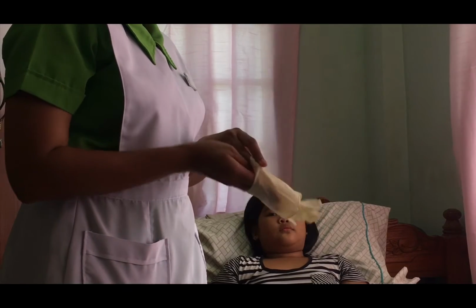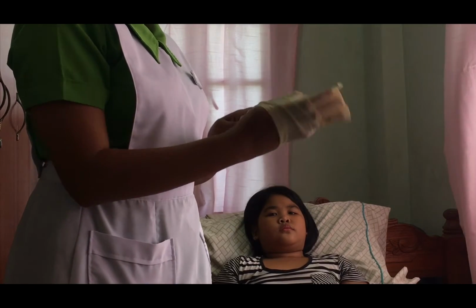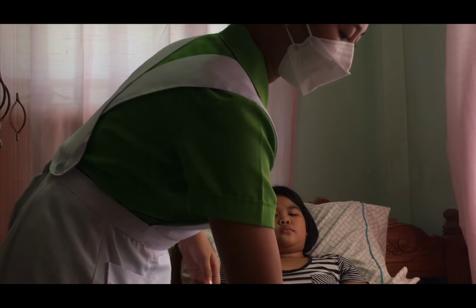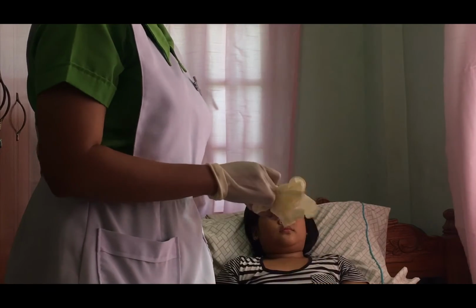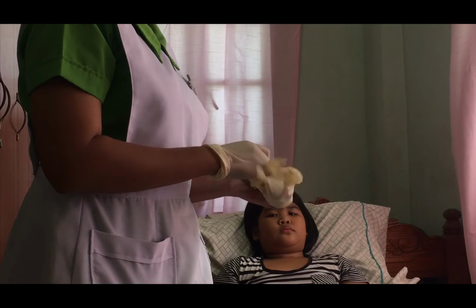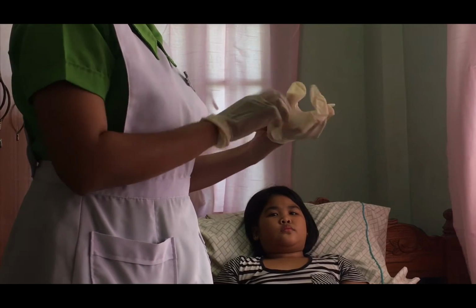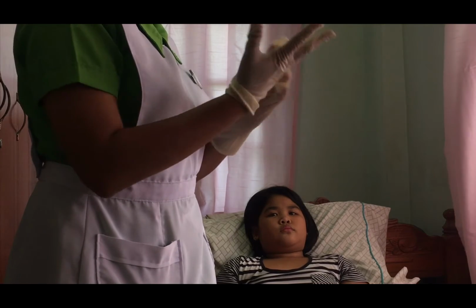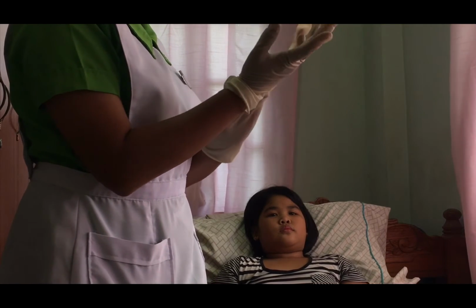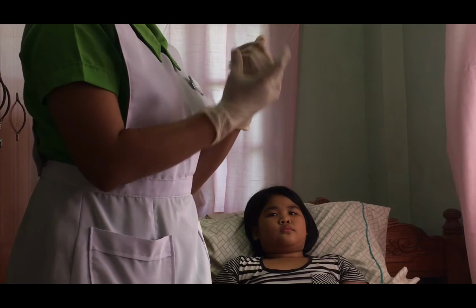Don gloves. Examine the nostrils of the patient for any deformities or obstructions to determine the best site for insertion of the nasogastric tube.